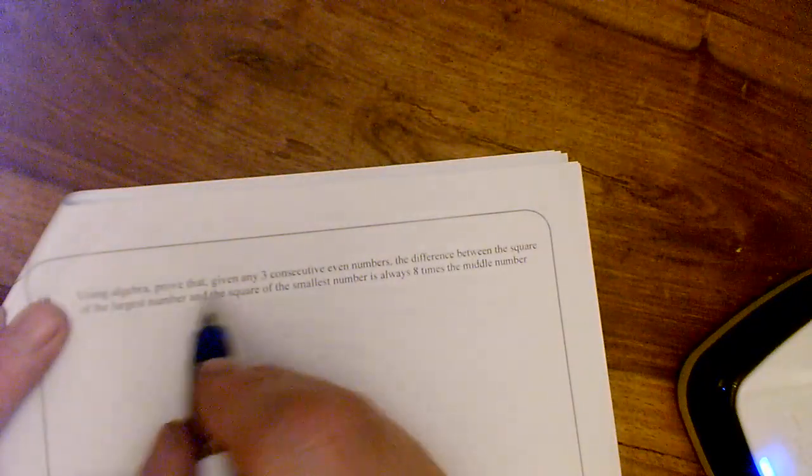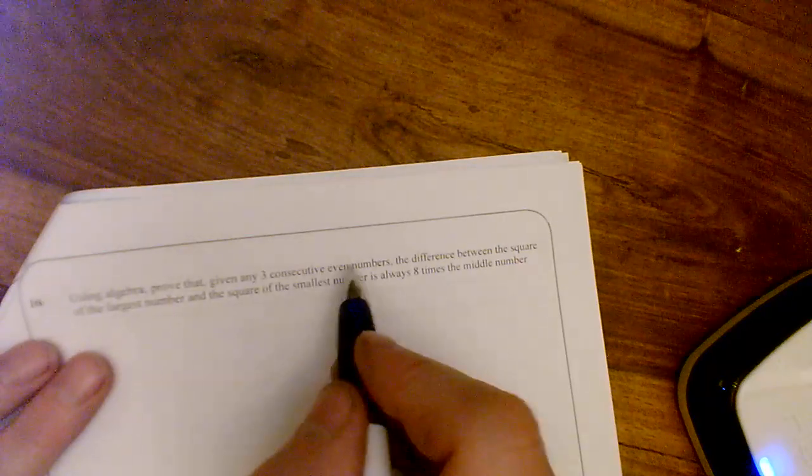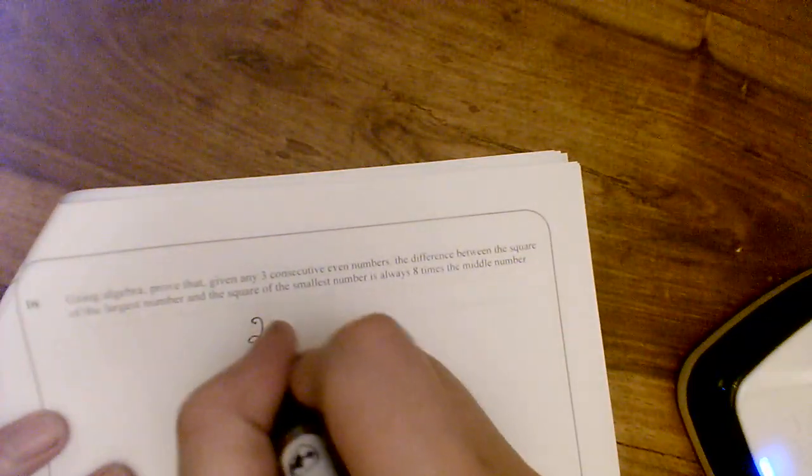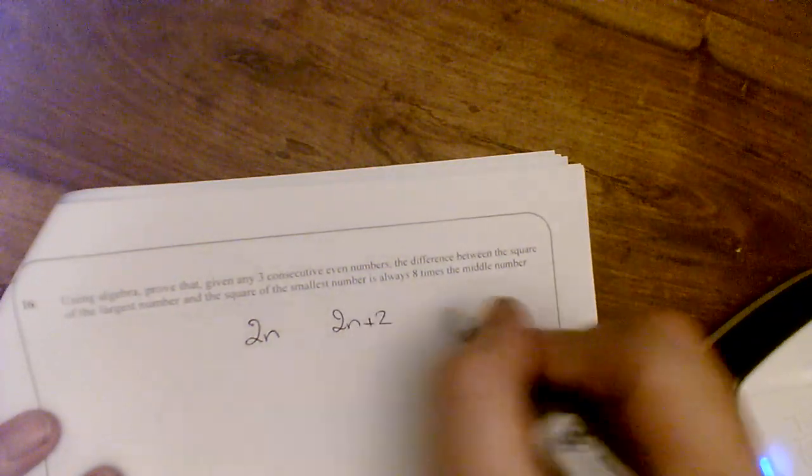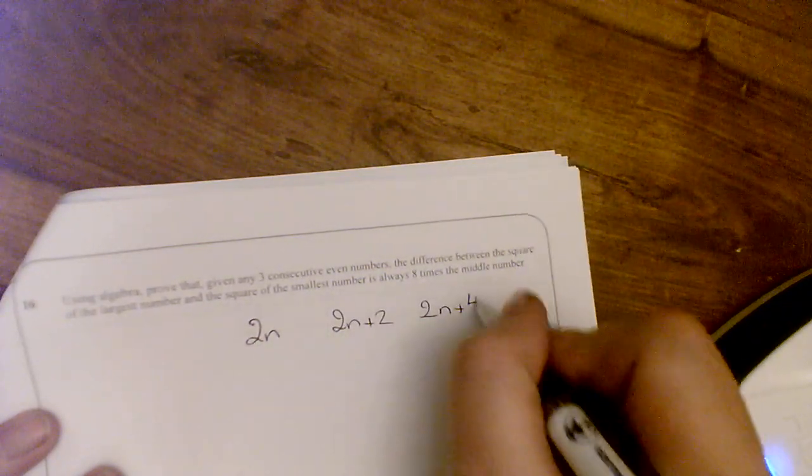Using algebra, prove that given any three consecutive even numbers, so an even number would be 2n, and then three of them: 2n, 2n plus 2, and then 2n plus 4, three consecutive even numbers.